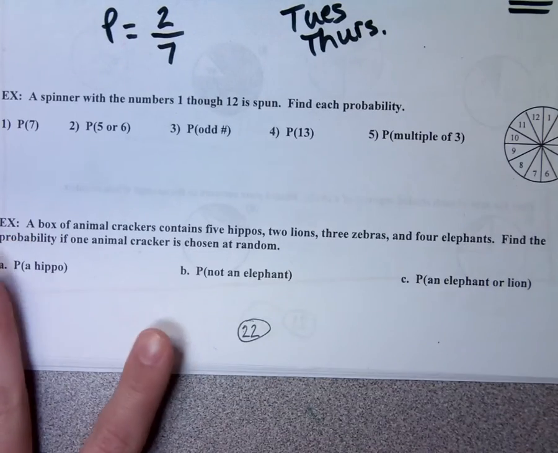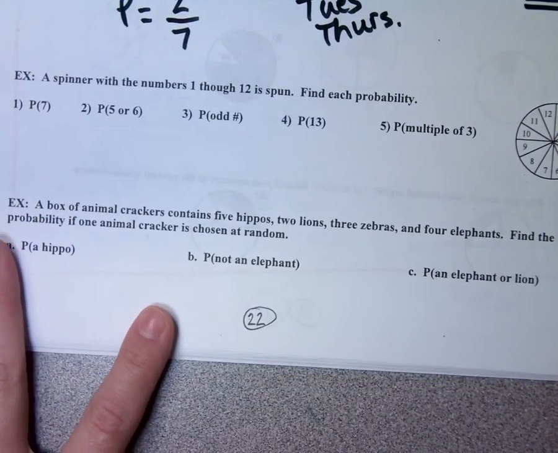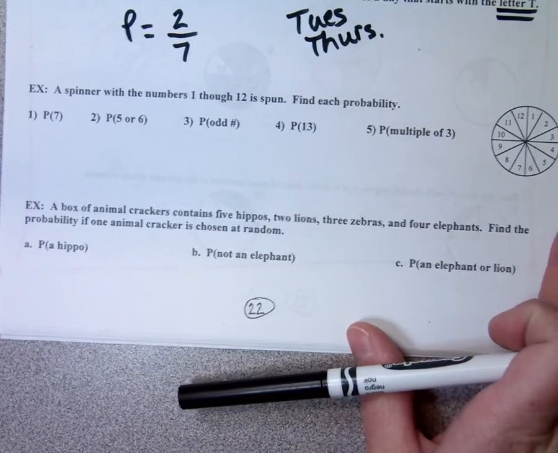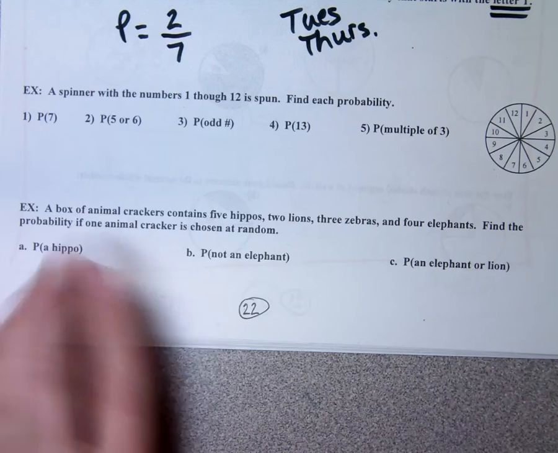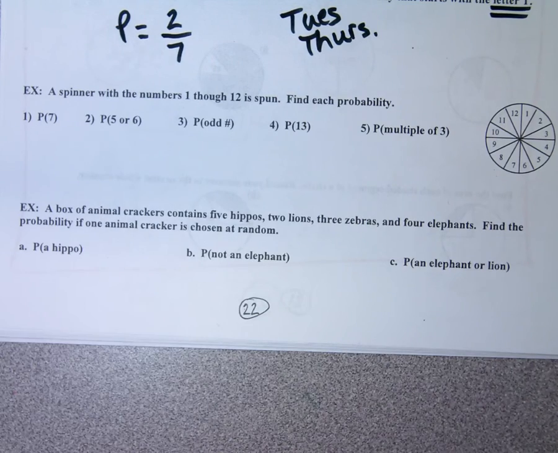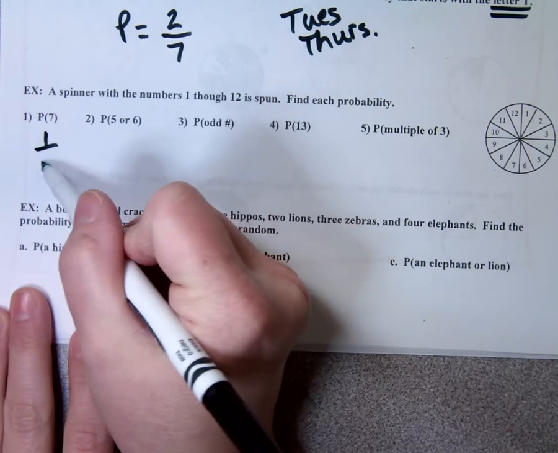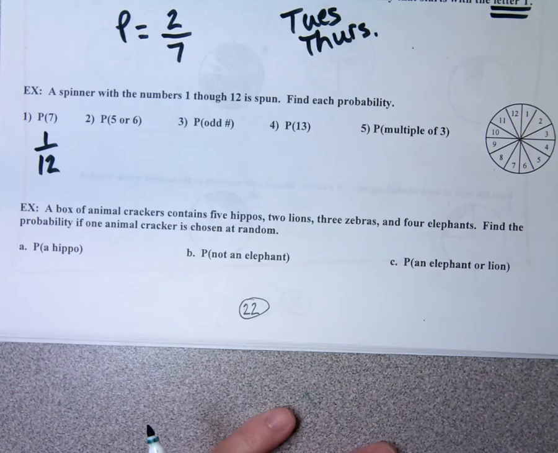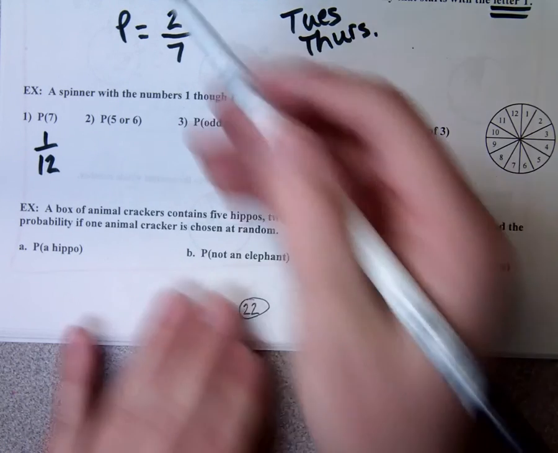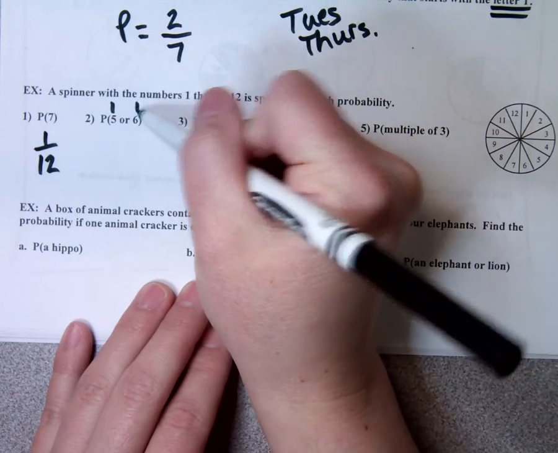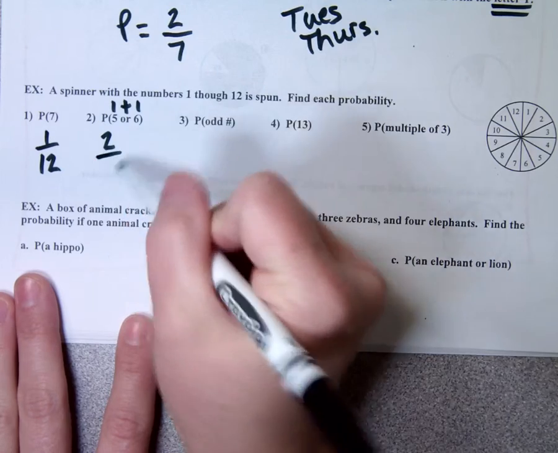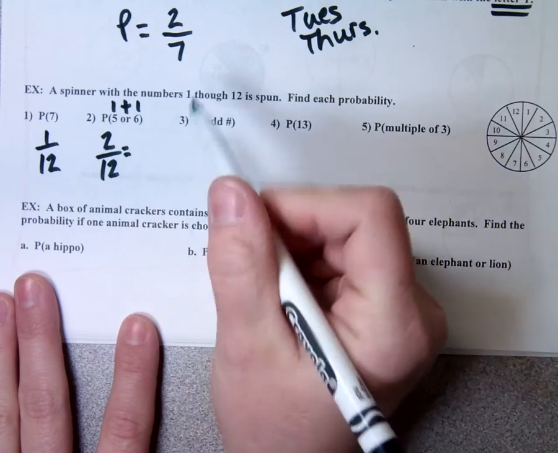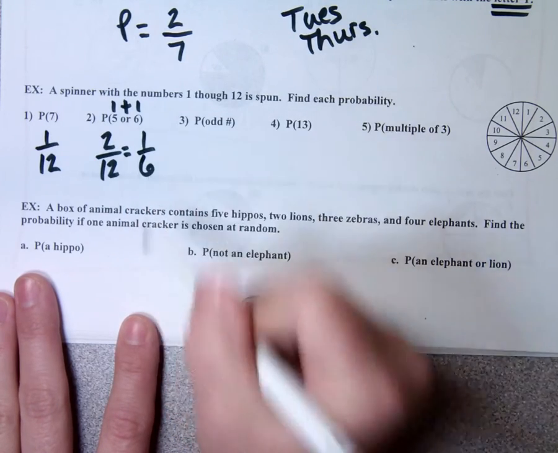Okay, let's look at a spinner real quick. Let me shrink this just a little bit. I've got 1 through 12 on my spinner. What's my chance of spinning a 7? 1 out of 12. Good. What about a 5 or a 6? 2 out of 12. You have 1 chance of getting a 5, 1 chance of getting a 6, and "or" means you add. So I have 2 chances out of 12, which reduces to what? 1 chance out of 6.